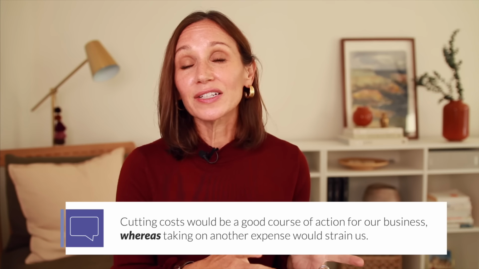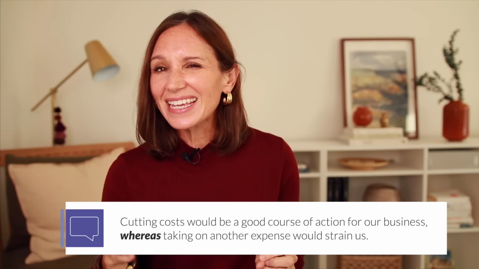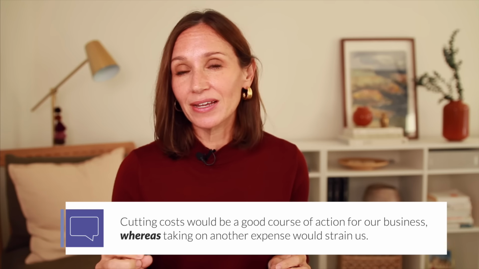And now, linking word number 3, whereas. Whereas is often used in written English and in more formal conversations. It can be used to introduce an opposing or contrasting statement, especially if you're comparing opposing ideas, conditions, or facts. Here are 2 example sentences of how you would use it. Cutting costs would be a good course of action for our business, whereas taking on another expense would strain us.